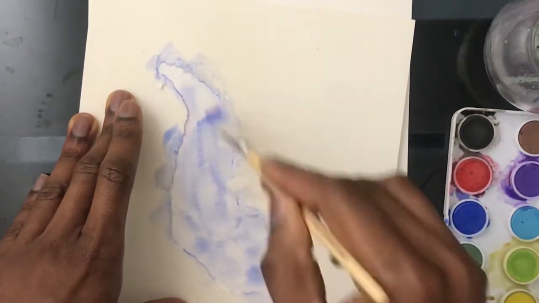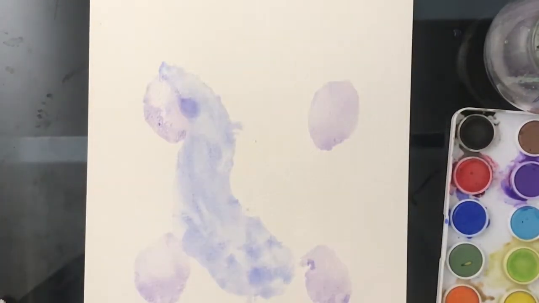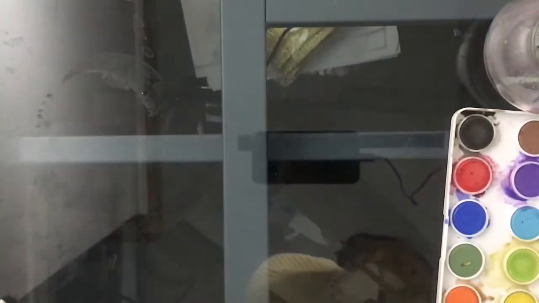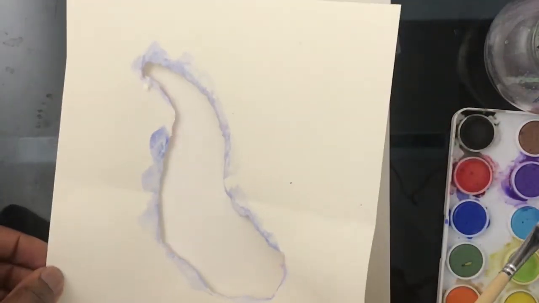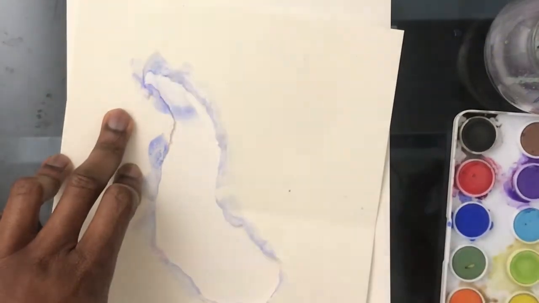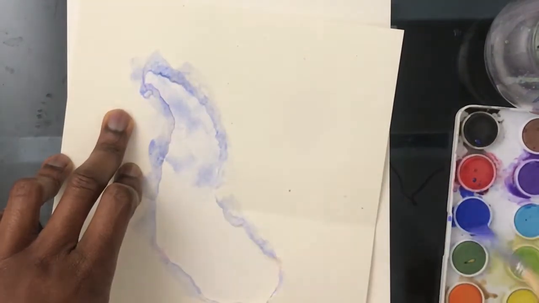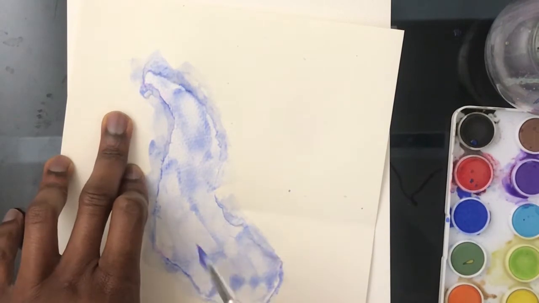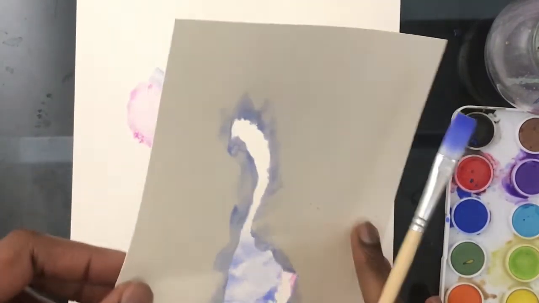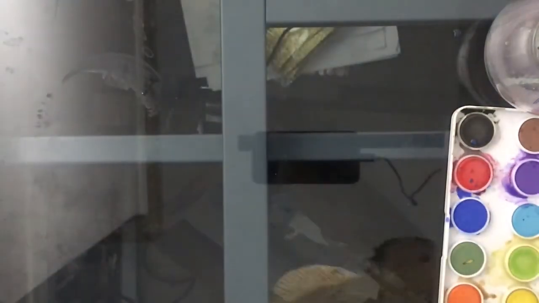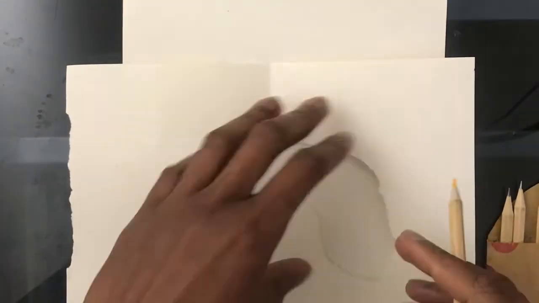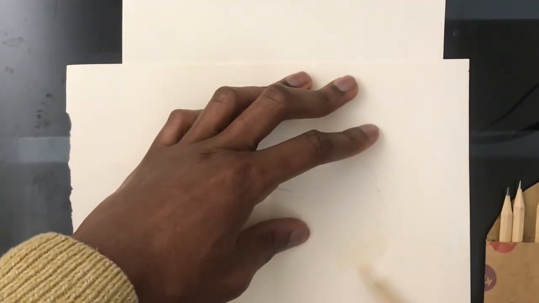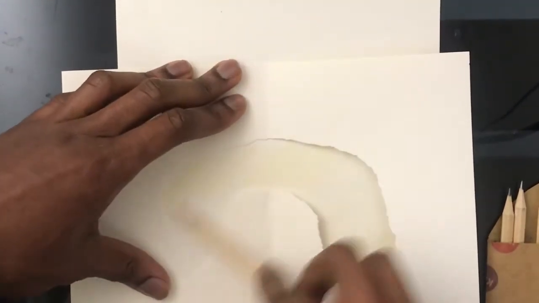As I work on this second stencil, I'm making sure to allow plenty of dry time between the first and the second. To allow that, I might work on multiple sheets of paper at the same time, letting one dry while I work on the other. As I set these aside, I'm going to switch gears. For this last part, I'm going to show you quickly how you might use dry materials, like a colored pencil, to do the same effect.